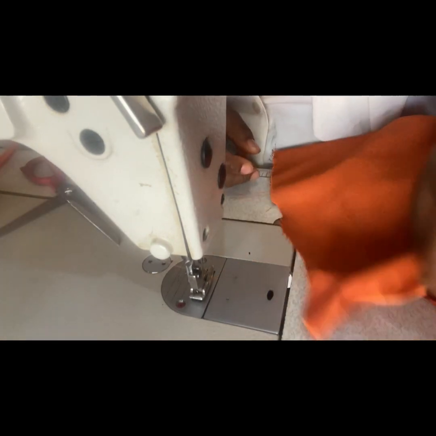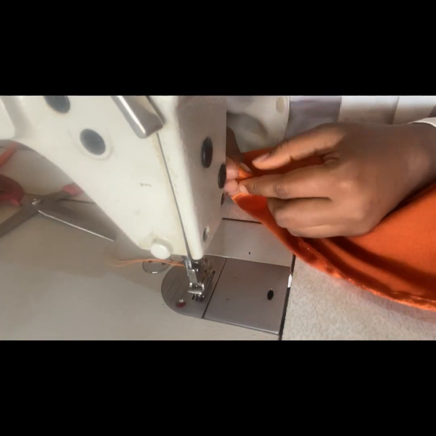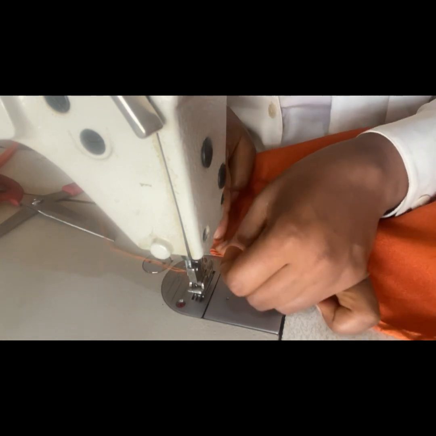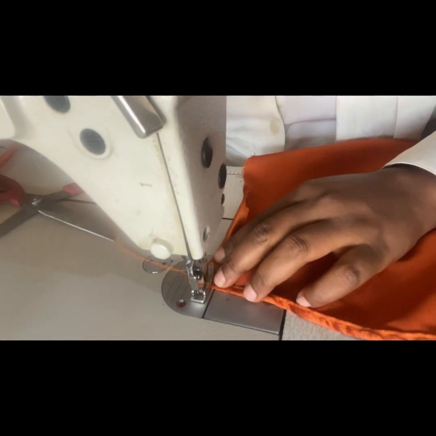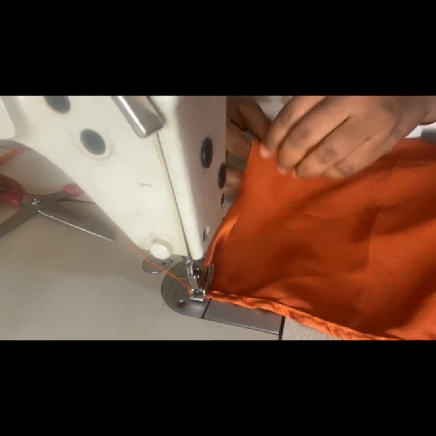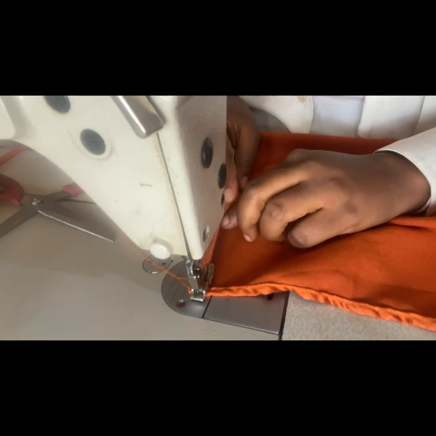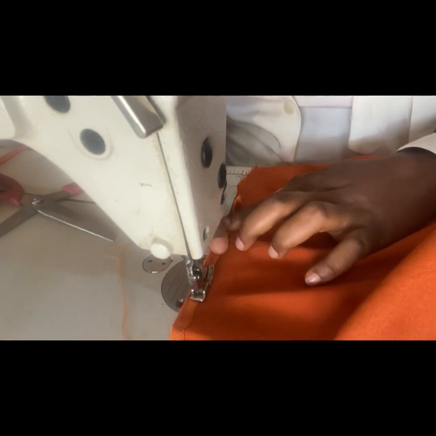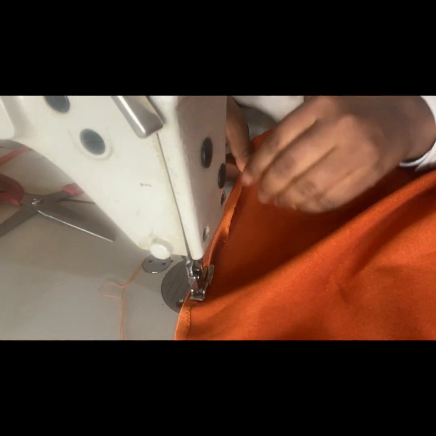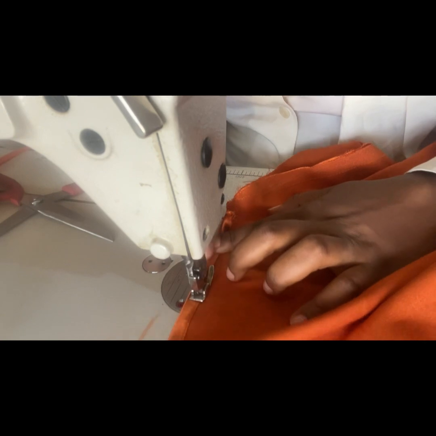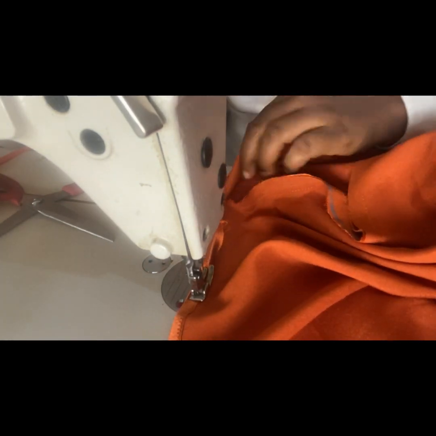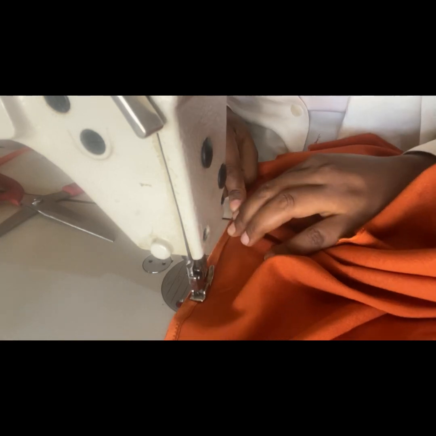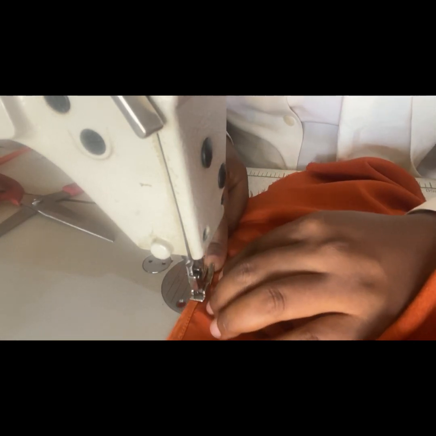So after this is done, I'll go ahead and fold the sleeve width. Remember the upper part of the sleeve is actually open, so I'll start from there. I'll fold it into two. So while I sew, I'm able to fold. Okay, so this is what we have. I'll just fold into two. Once I get to that sleeve joining, I ensure I fold it very well.